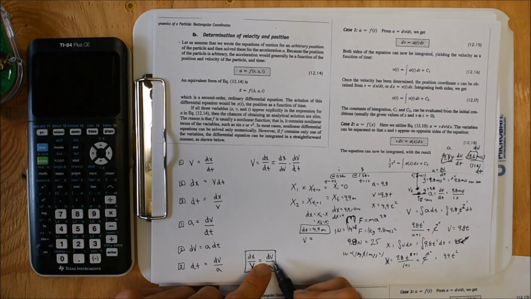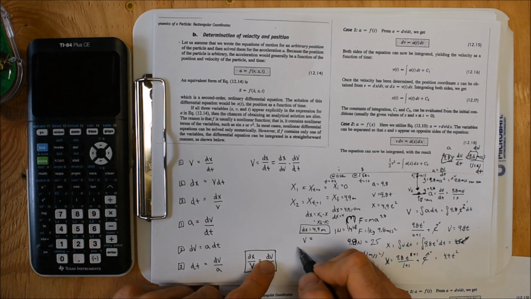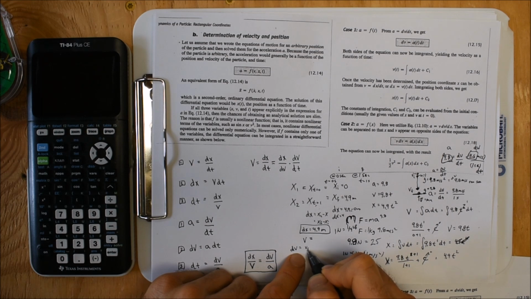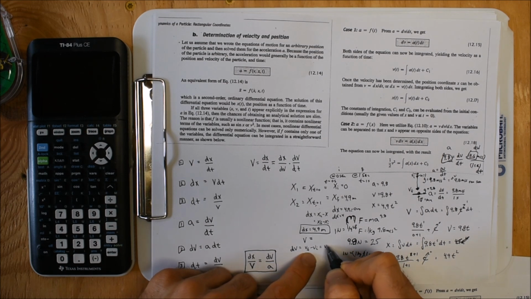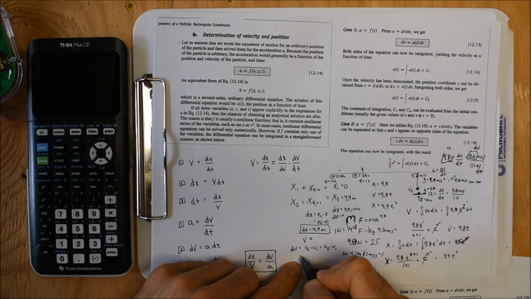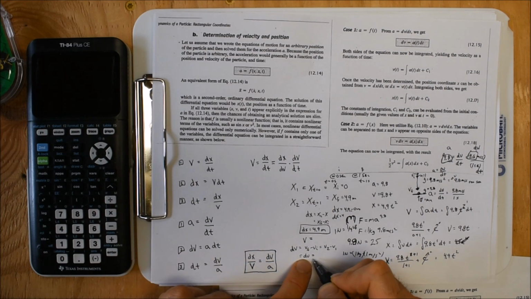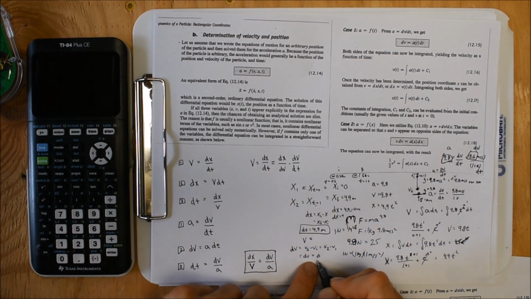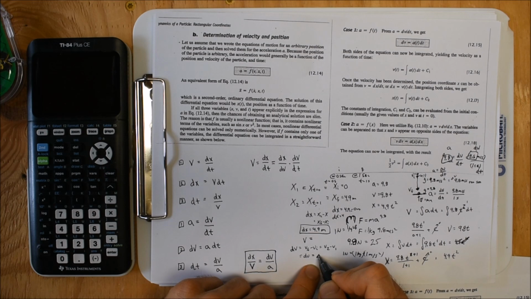So let's figure that out first. What's our change in velocity? Our velocity change, dv, is equal to velocity final minus velocity initial. It's velocity 2 minus velocity 1. It's this little change in v.